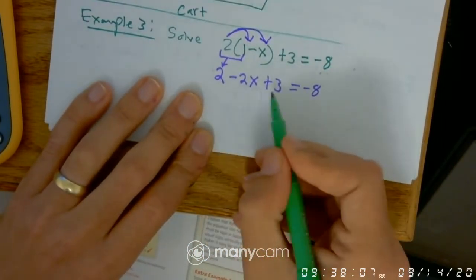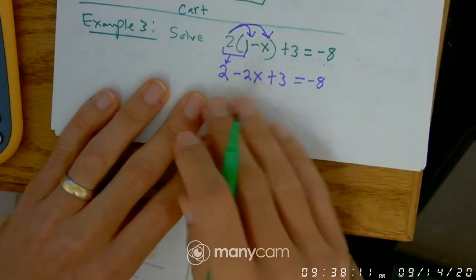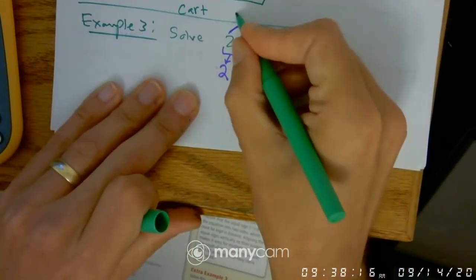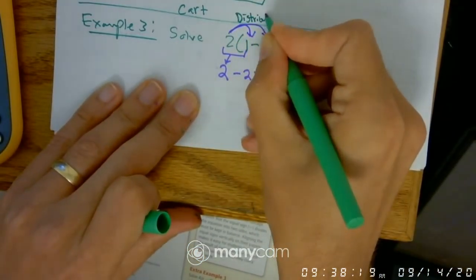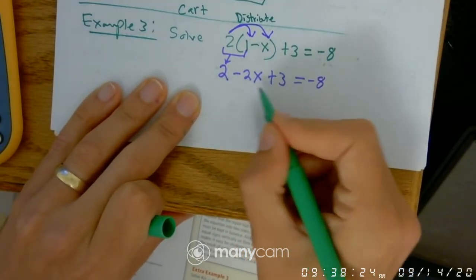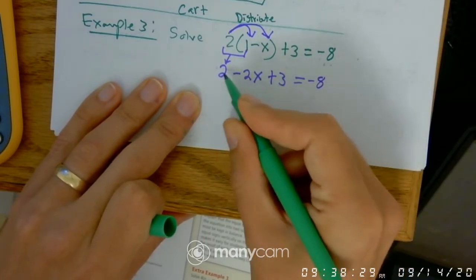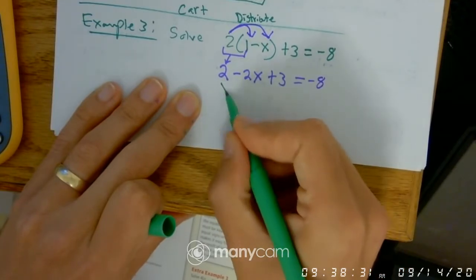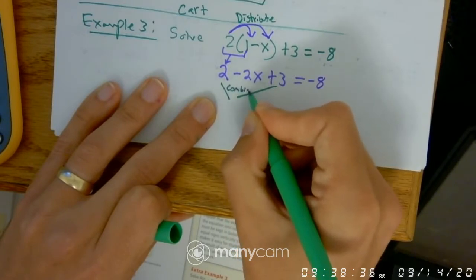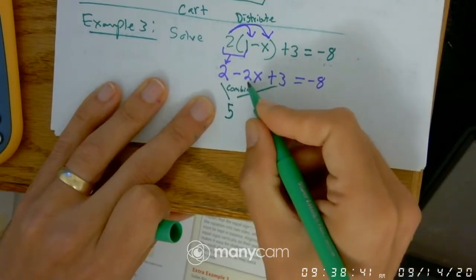So we still get here, and this is still kind of looking ugly on the left, right? So I would look, hey, can I combine any terms? Here, this is called distribute. Okay, so I might look here. I have a whole number here, and I have a whole number here. They look alike, and this doesn't look like them. I can combine like terms. So the 2 and the 3, I might combine. 2 plus 3 is 5. And then this guy stays.